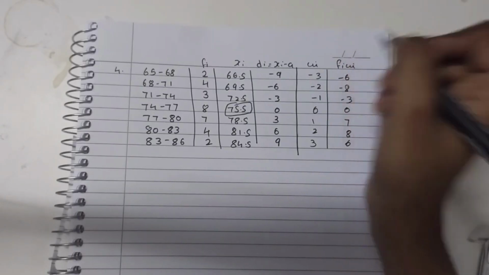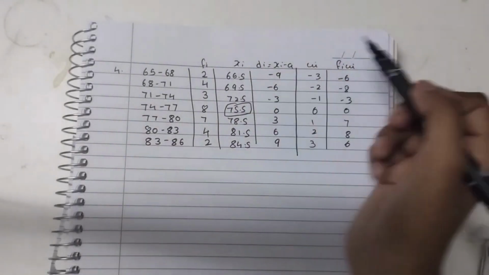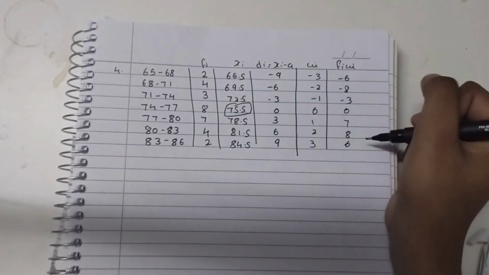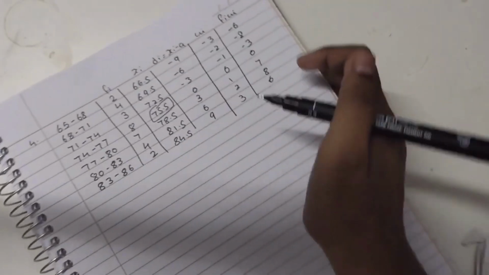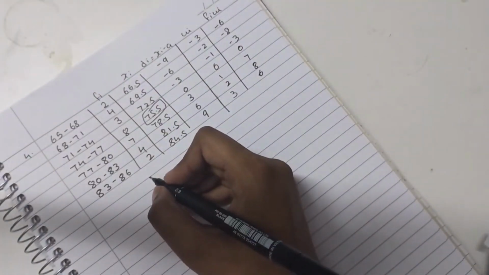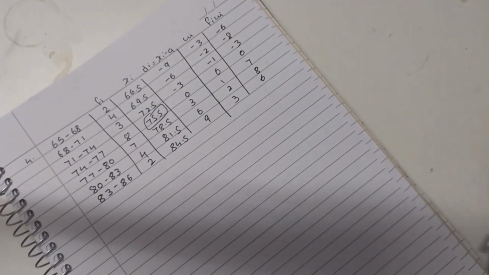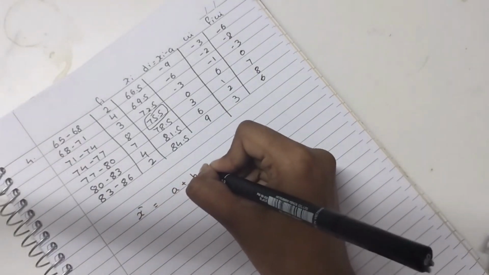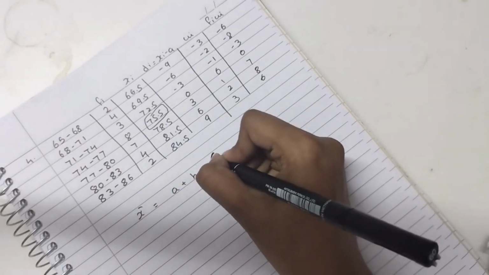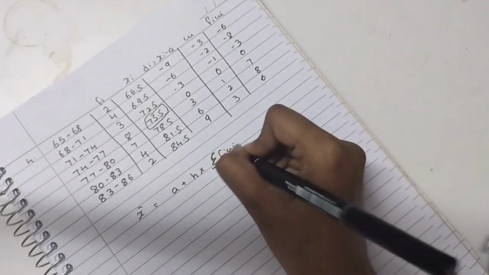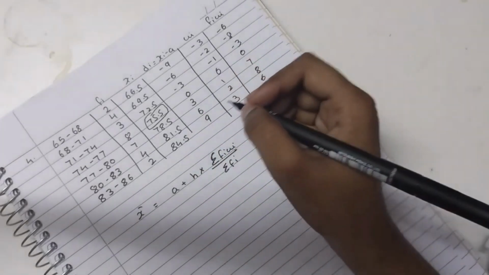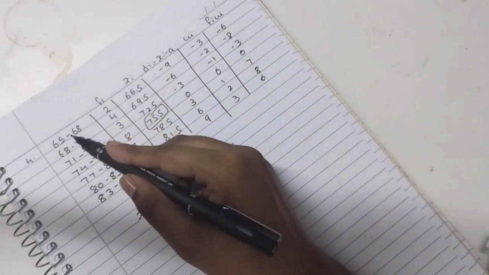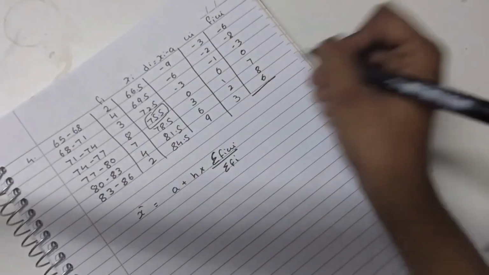Fi Ui is the product of Fi and Ui, so 2 times minus 3 is equal to minus 6, 4 times minus 2 is equal to minus 8, and so on. So when we're using the assumed step deviation method, the mean is given by the assumed mean plus the height of the class interval times the summation of Fi Ui divided by the summation of Fi. So here we know the assumed mean is 75.5, the height is 68 minus 65, which is 3, and we need to find Fi Ui.